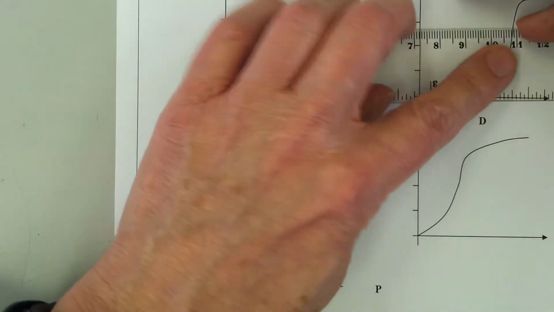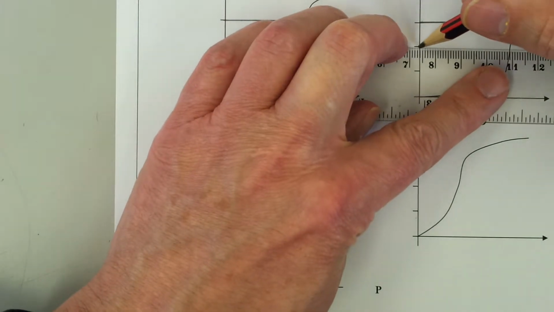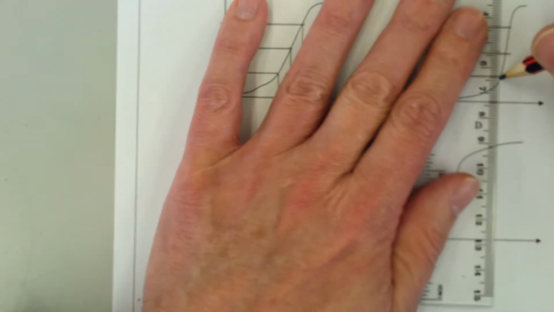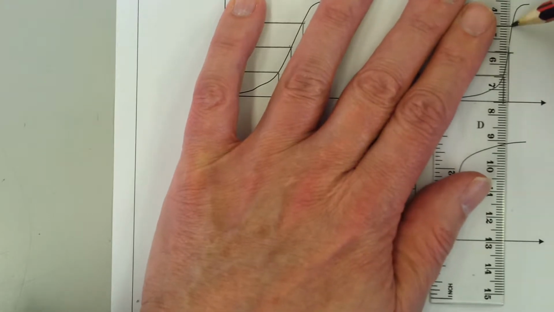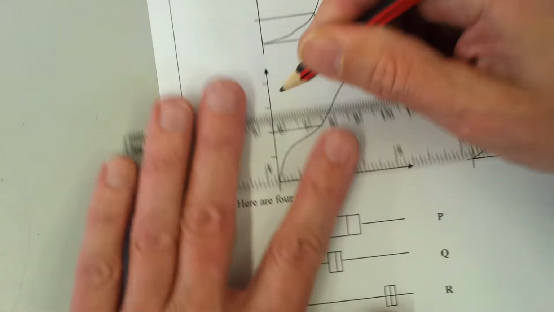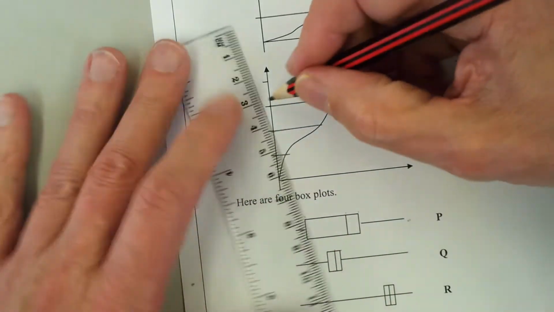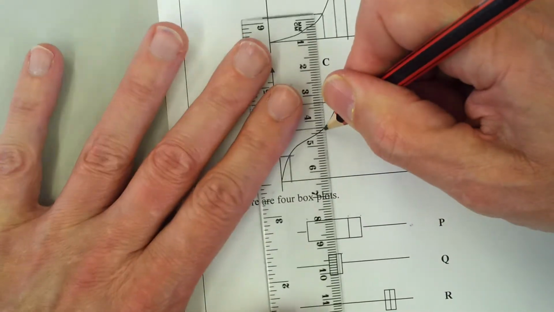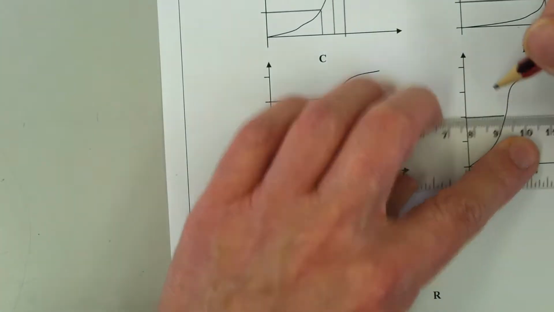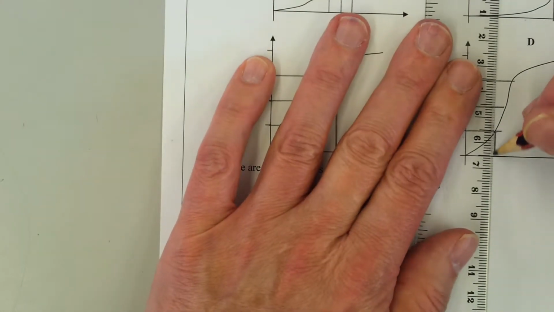I'll do the same with all of them. So you can go and make a cup of tea while I do this. This one, straight across. And down. Same again. Down there.